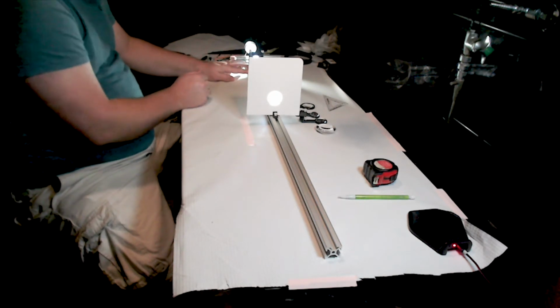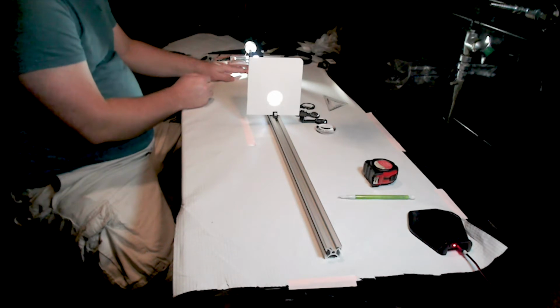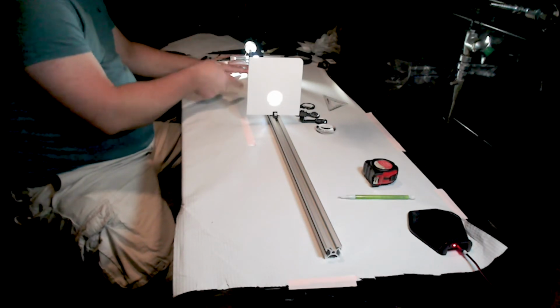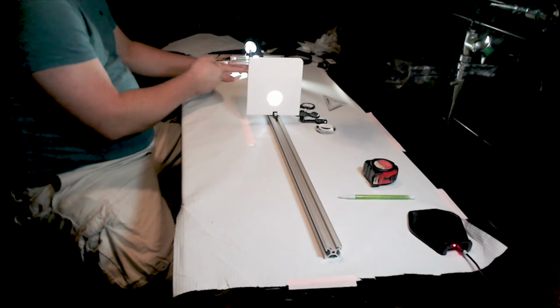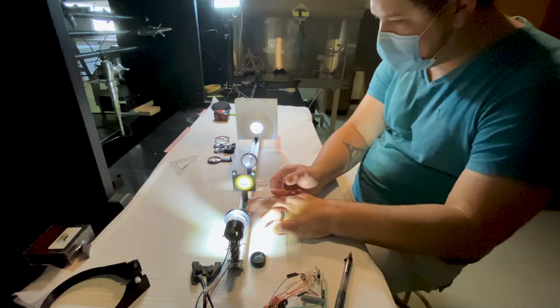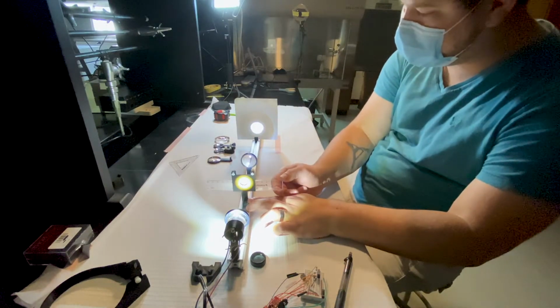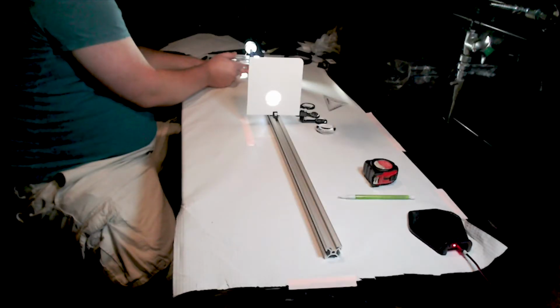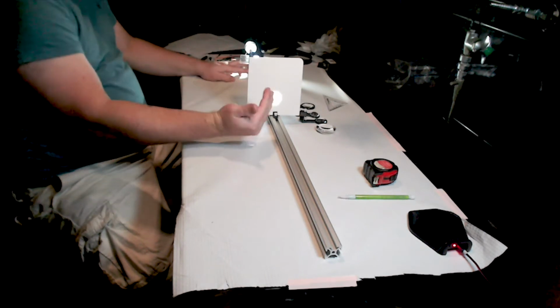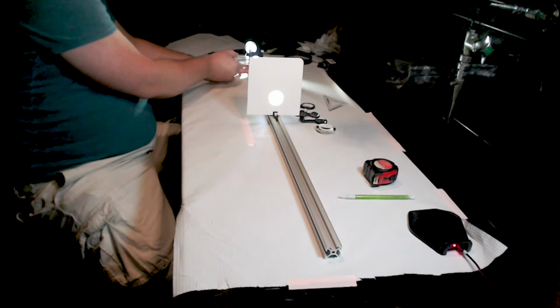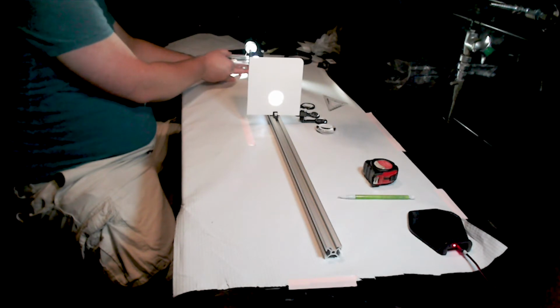Now, I have mounted the ruler in such a way that if I'm looking from this direction, it is both upright in terms of up and down, and also left to right. But as I move the ruler this way, observe what happens to the image. Right? The image moves this way, towards me. So as I move the ruler towards me, the image of the ruler appears to be moving away from me.